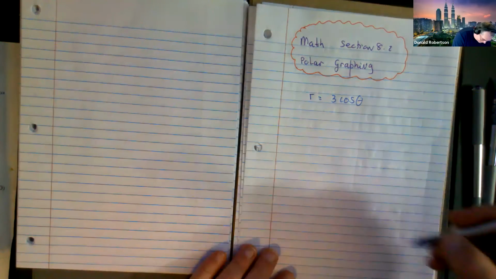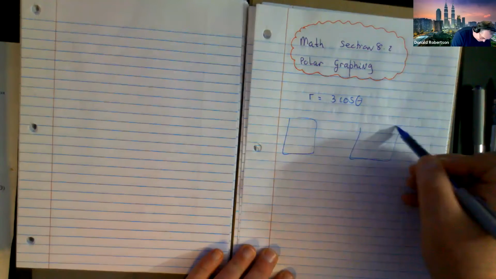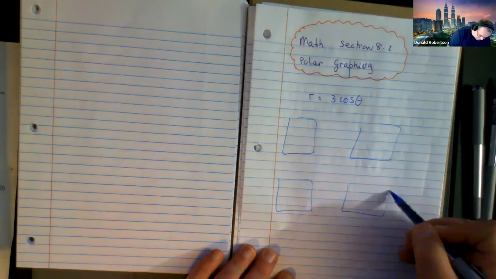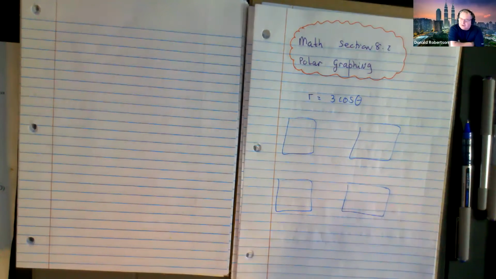A lot of the questions you're going to get is, here is this curve, and then they give you 4 pictures, and you have to pick the right one. Now, the good news is you're not going to do it by hand. You're actually going to do it by a version of Desmos. And this is a special version of Desmos that does polar.